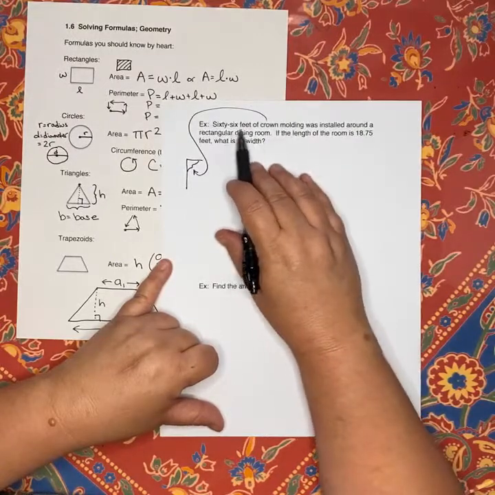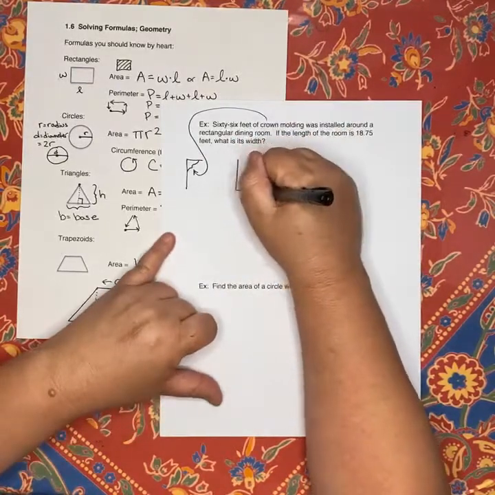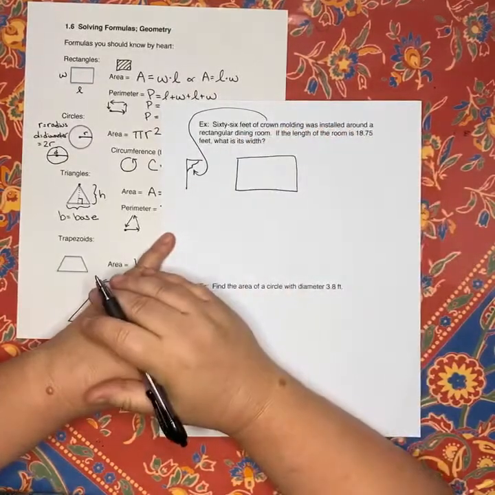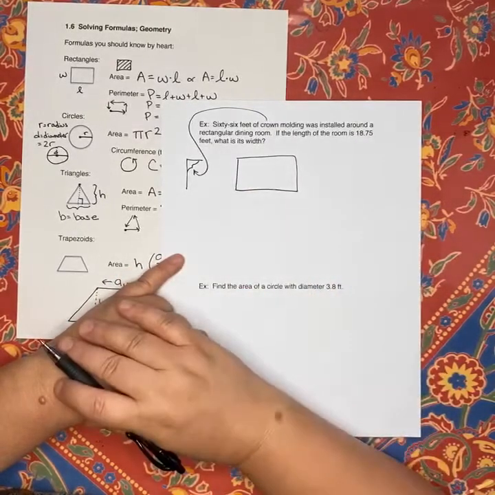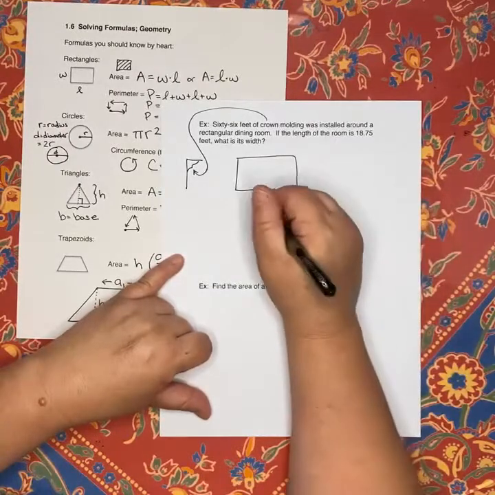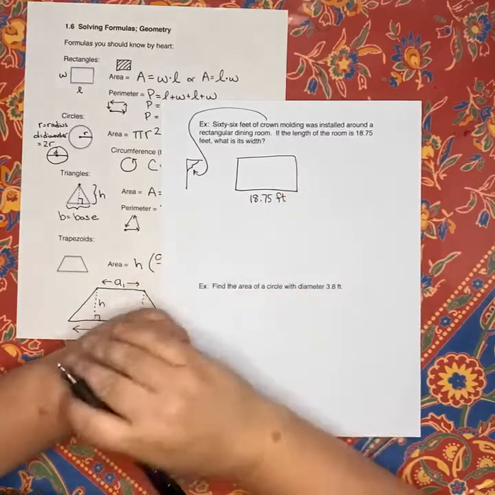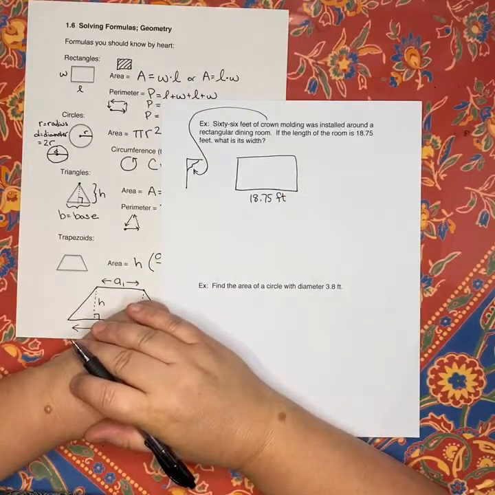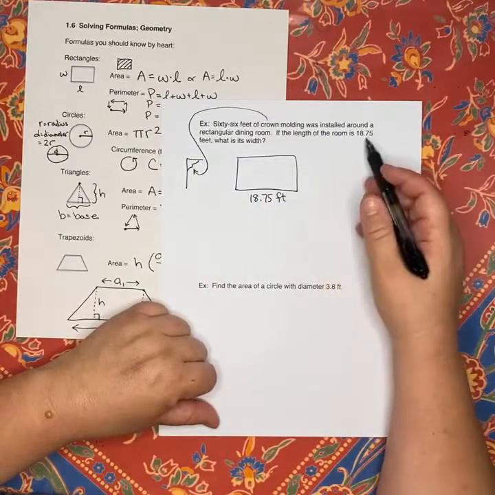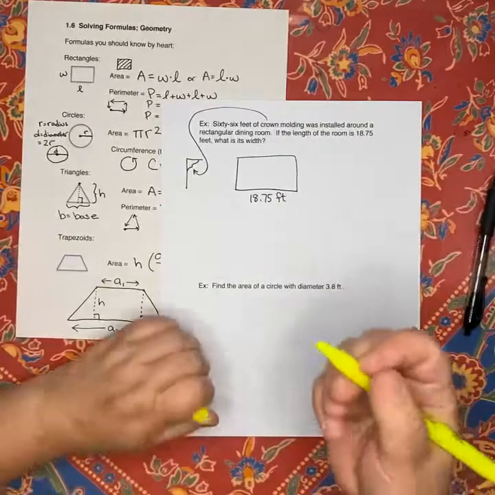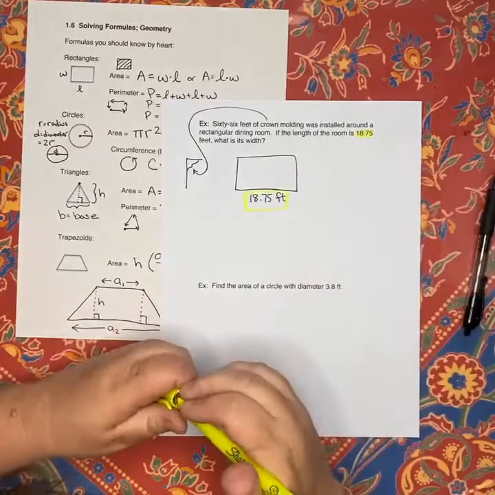So 66 feet of crown molding was installed around a rectangular dining room. Right off the bat, I draw a rectangle. If the length of the room is 18.75 feet, what is its width? Okay, so I'm going to pick the length and I'm going to say that's right here. 18.75 feet. So right off the bat, when I'm reading the question, I try to draw a picture and I start putting numbers in. So I got a number there. Okay, so there's one of my numbers. 18.75 feet. So I got that. That's my length.